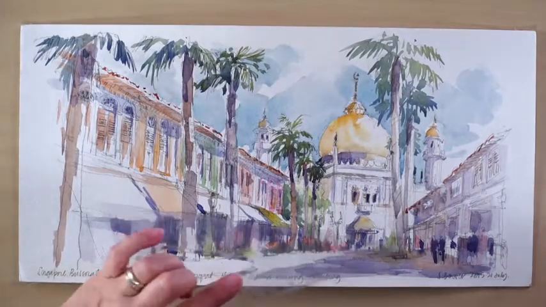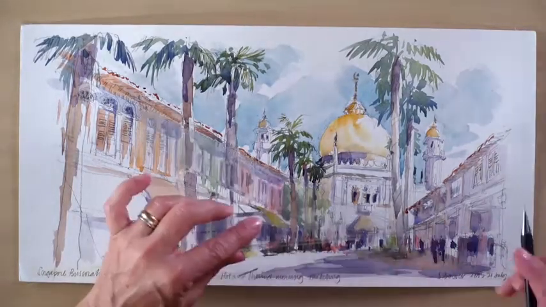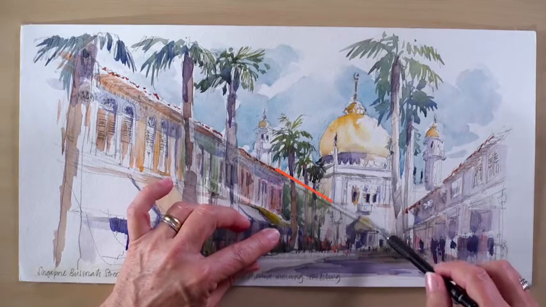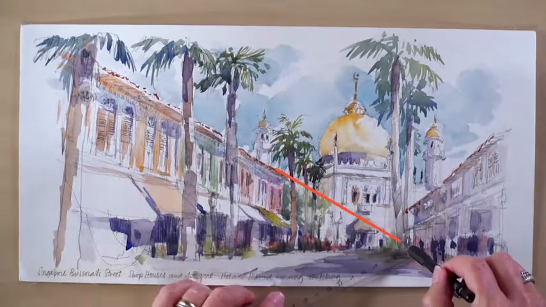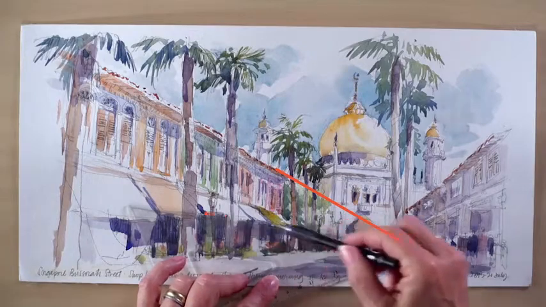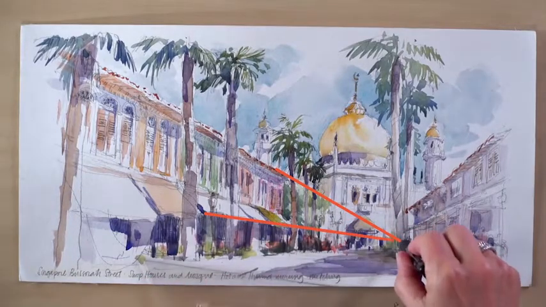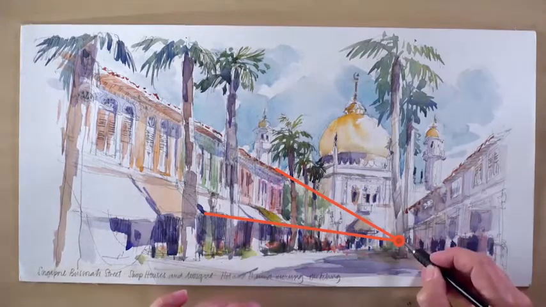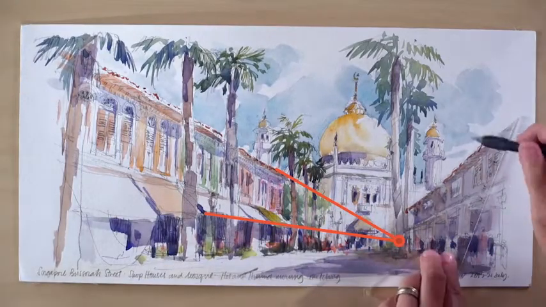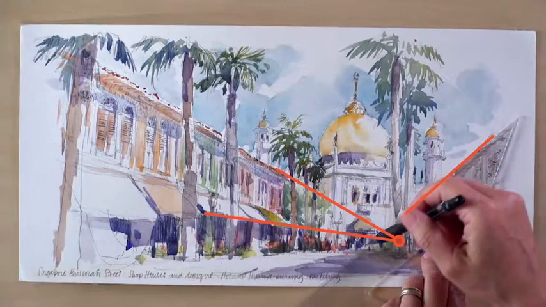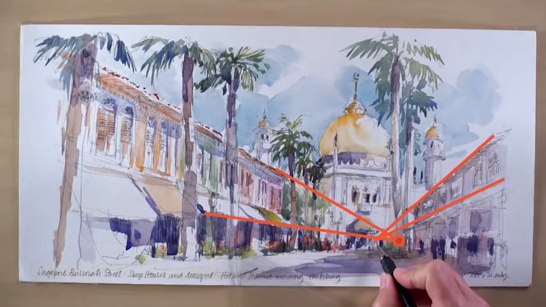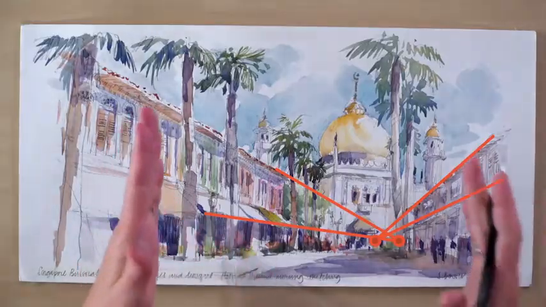And I'm going to retrace some of my lines here to understand this sketch. All right, so if I extend these lines down here and these lines to here, I can find a vanishing point right over here. So that's one set of parallel lines going to a vanishing point right there. And if I extend these lines on the other side of the street, they go to a slightly different vanishing point, just to the left. So that means the two sides aren't exactly parallel to each other.